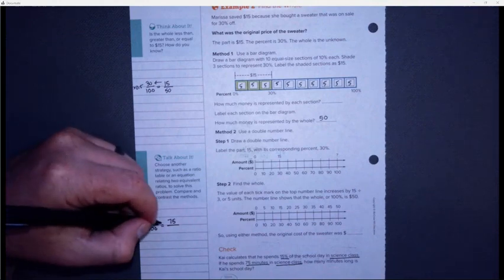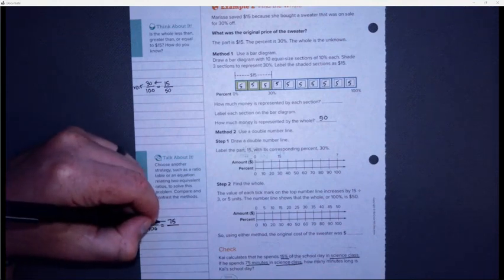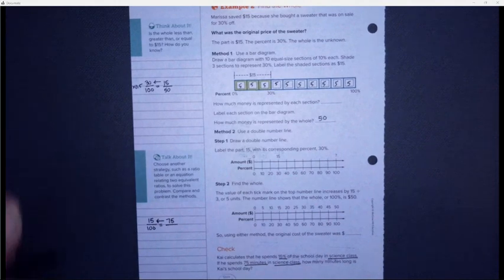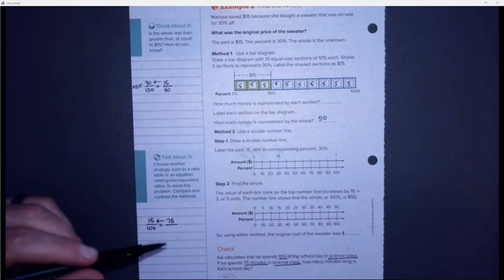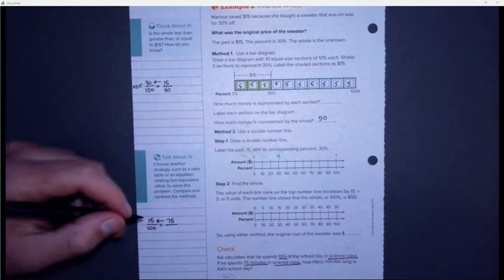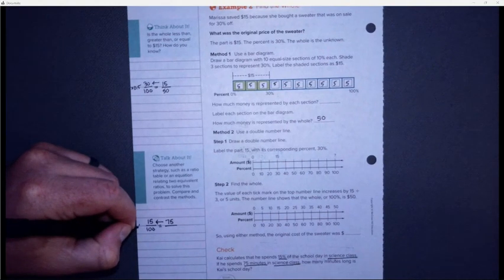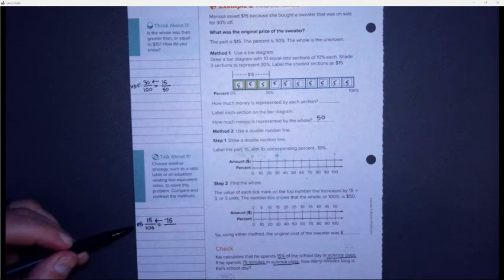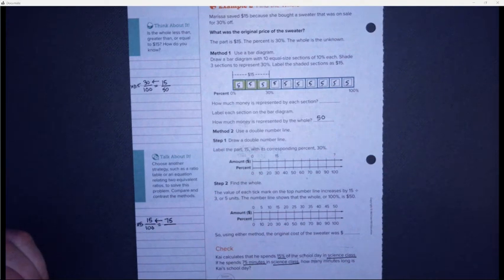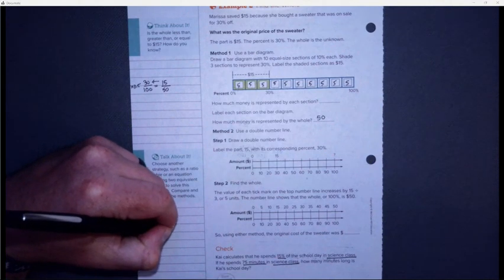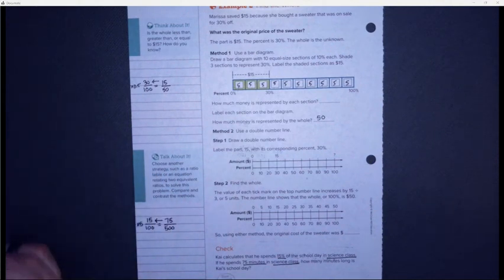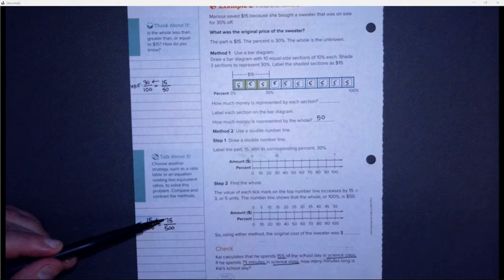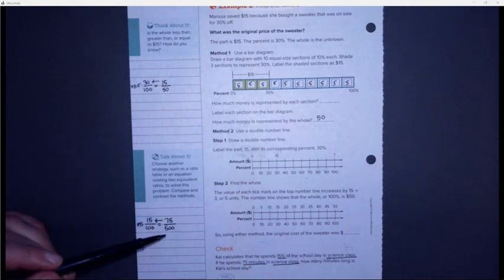So now we'll do 75 divided by 15, and we'll get 5. So 5 is our multiplier. 5 times 15 is 75. 5 times 100 is 500. So science class is 75 minutes long, and the whole school day is 500 minutes long.